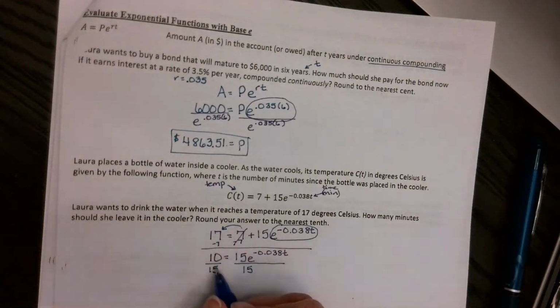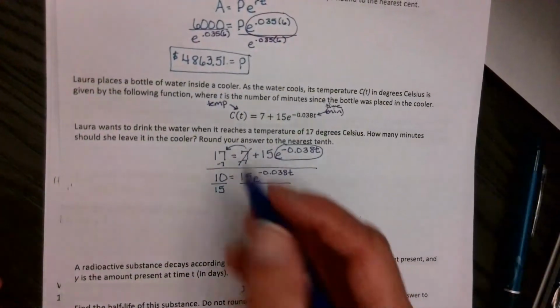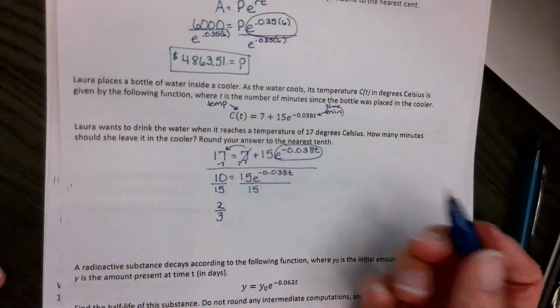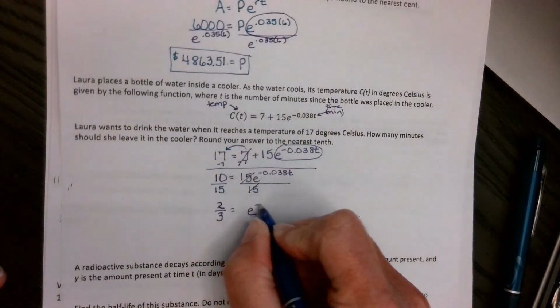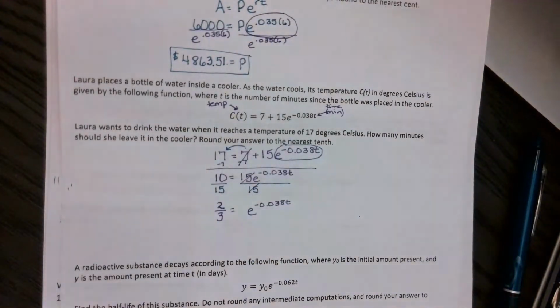I don't care if you leave this as 10 over 15 or reduce it to 2/3. It doesn't matter. I'm going to reduce it to 2/3 just because it's not as many numbers to write. Over here, those cancel and we're left with e to the negative 0.038t. Now what we're going to do is use our cancellation properties. We learned our cancellation properties in homework 19. Let me see if I can find one of those.